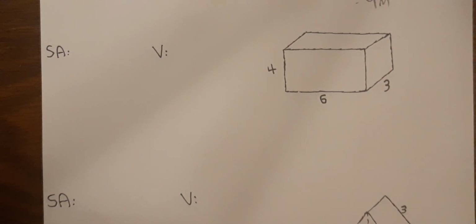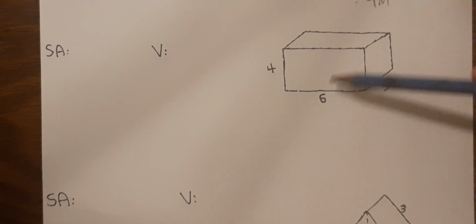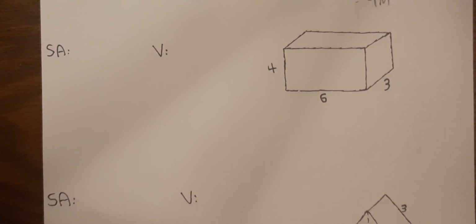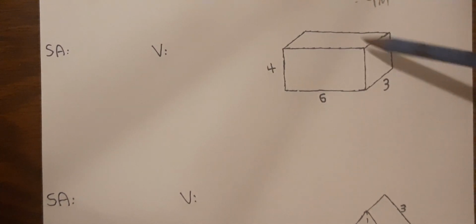Okay, so this time we got a rectangular prism. Prism is just a fancy word for 3D, basically. A rectangular prism is just a rectangle that's now 3D. Okay? Now, surface area for this is going to be a bit trickier because all of the sides aren't going to be the same, right?